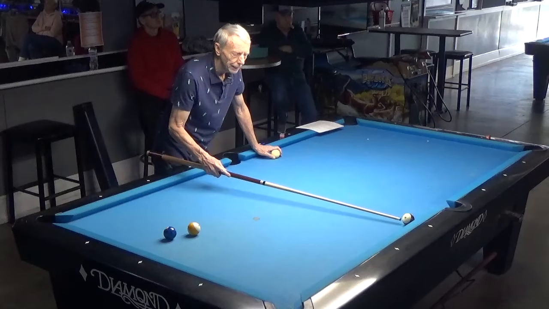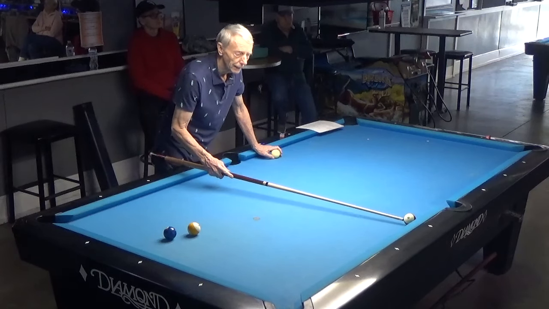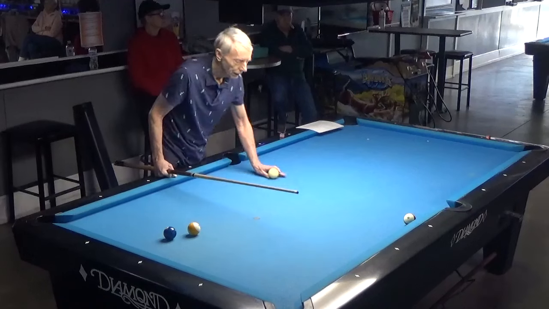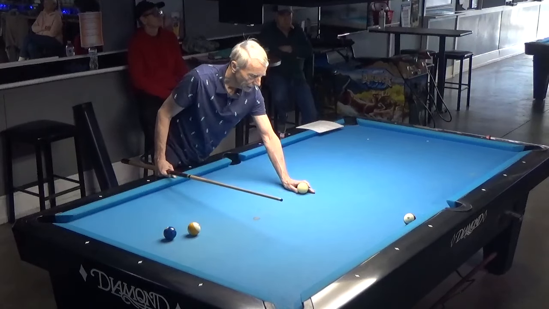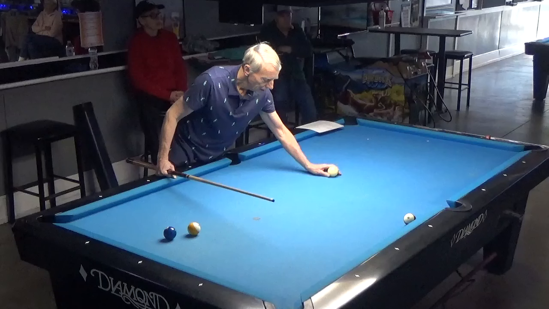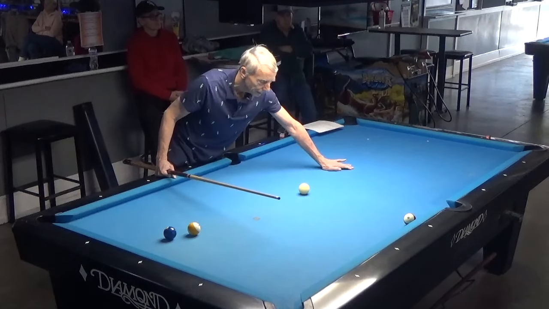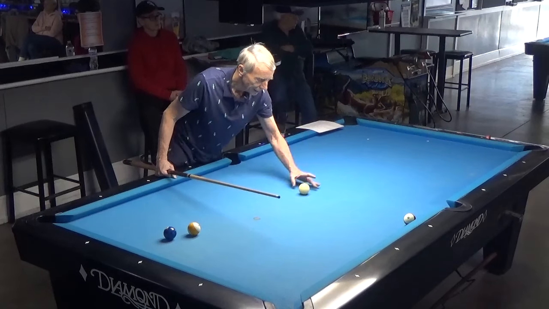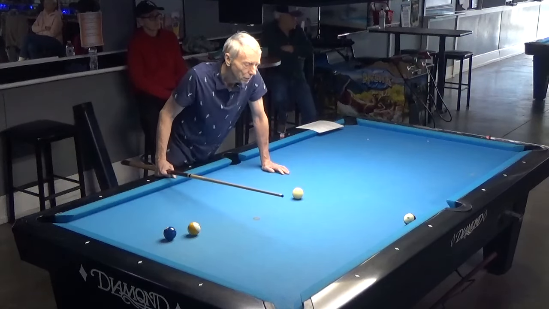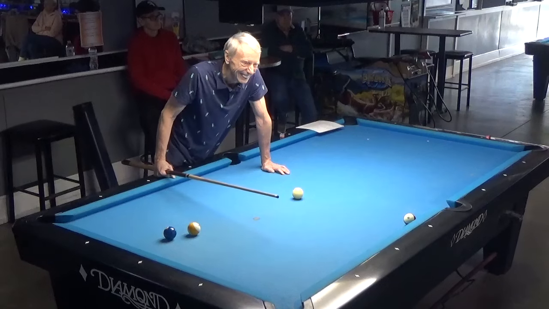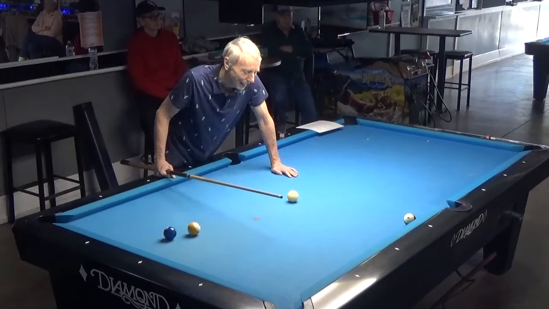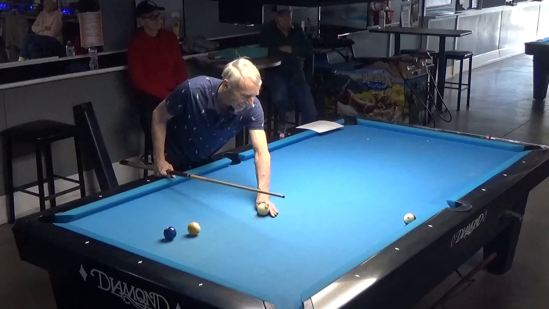Well, I can only show it on an individual shot. Let me do that. Let's put the 15 there. Anywhere from here to here, I can make it. About to there from this side. Anything like to here, probably not. Or here, probably not.